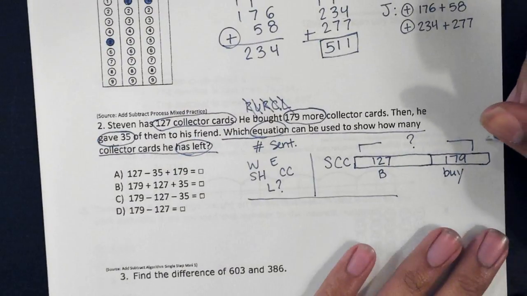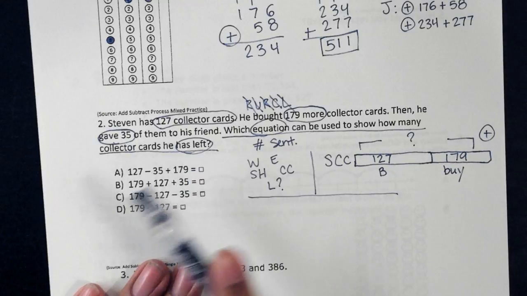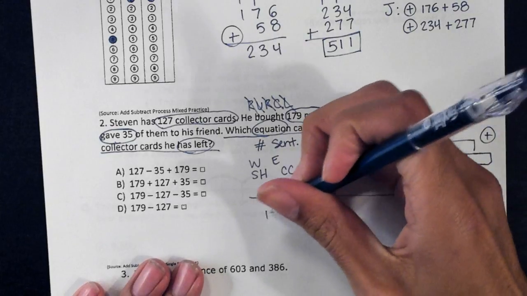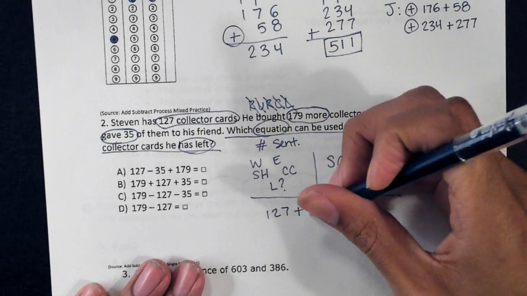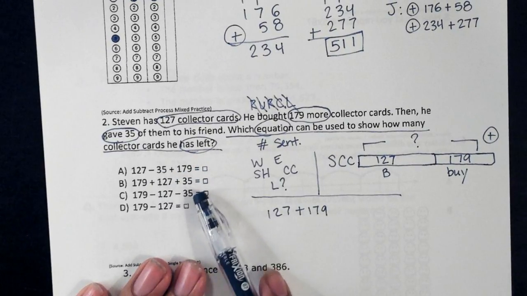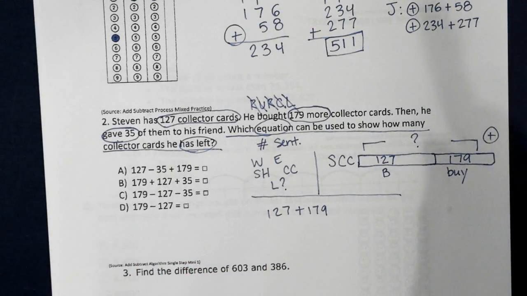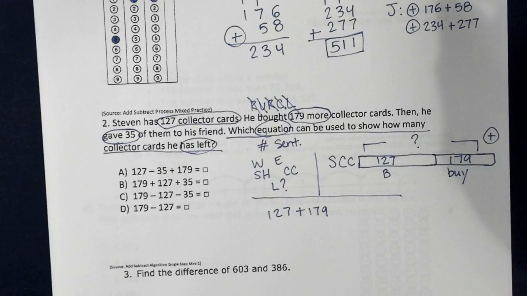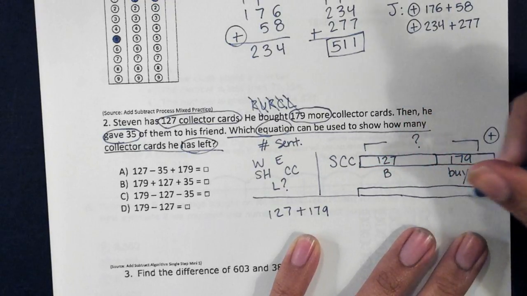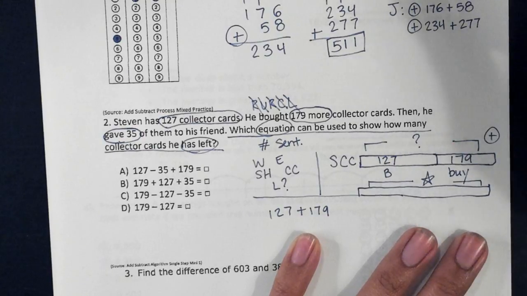So I'm going to write my clue up here, and since the answer choices have the number sentences written long ways, that's how I'm going to write mine. I have 127, and I'm going to put that together with 179. But like I said earlier, right now we don't really care about finding the real answer. We just care about finding the way to find the real answer. So let's pretend that we found the real answer. If we found the real answer, our bar would now look like this, with all the numbers together. Now, since I don't actually know the answer, I'm just going to put a star right here.